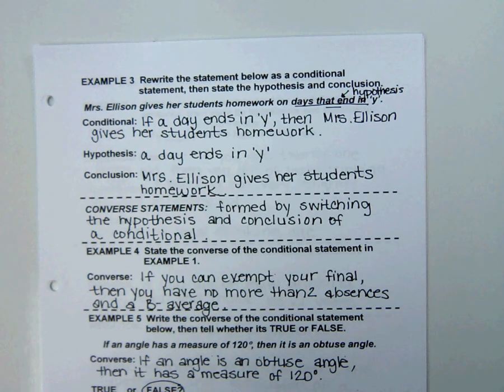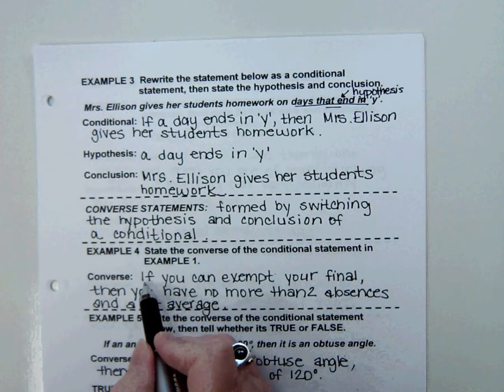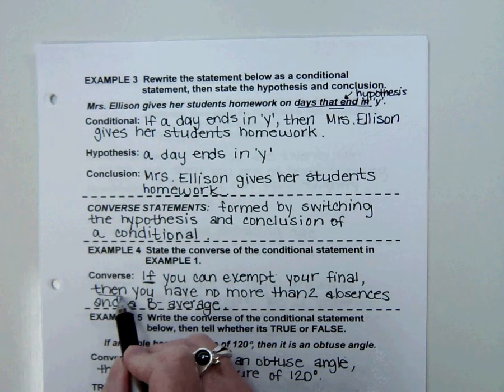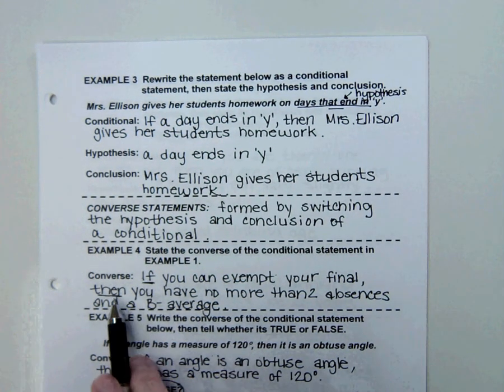So the converse of that is, if you can exempt your final, then you have no more than 2 absences and a B average. So you're just flipping the statement around, so the words if and then, you might want to underline that. You just change what goes behind the word if and behind the word then.